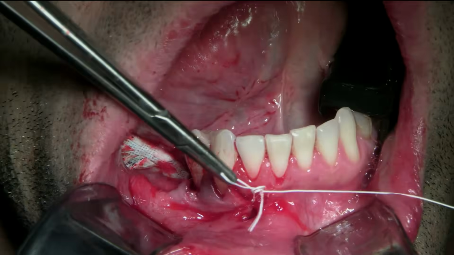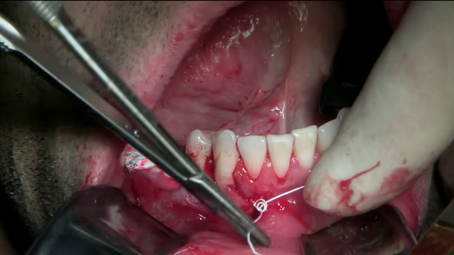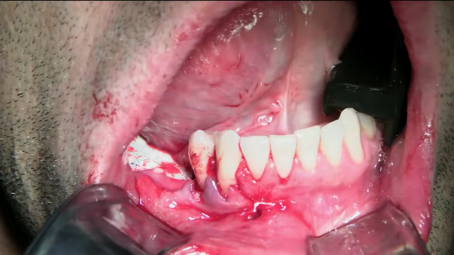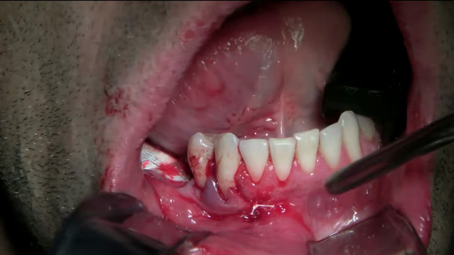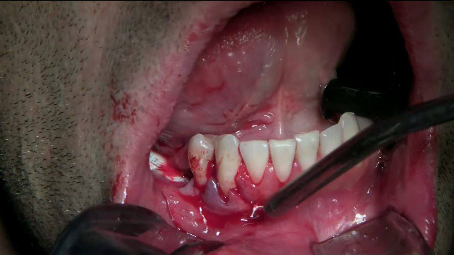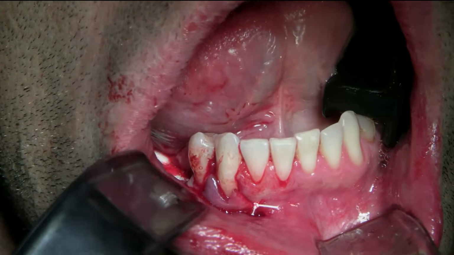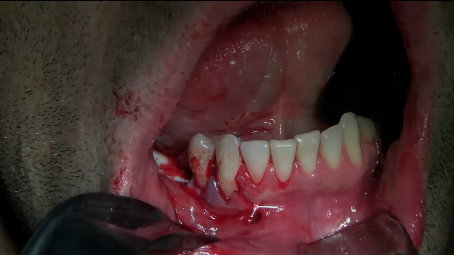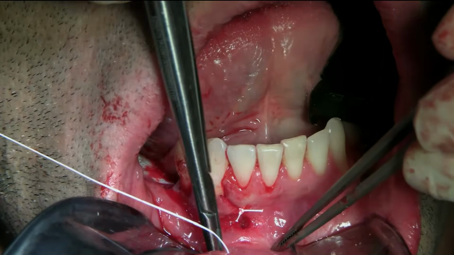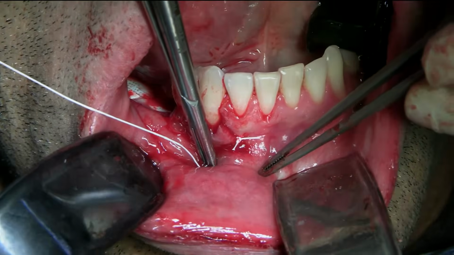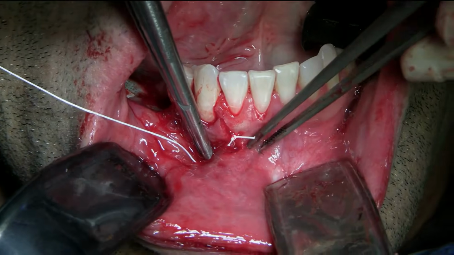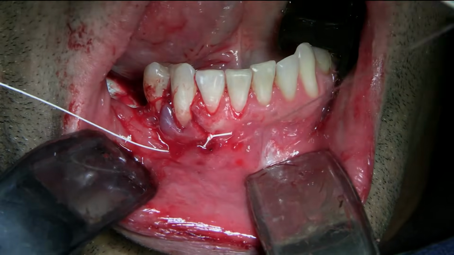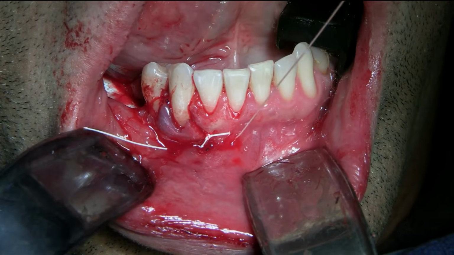So 2, 1, 1, 2. Do more at the bottom. So that's the same suture that I will use on the crest. That's the 3-0 cytoplast.